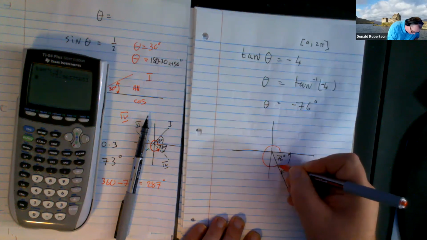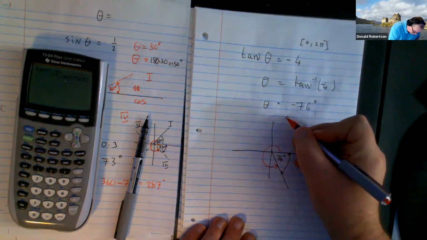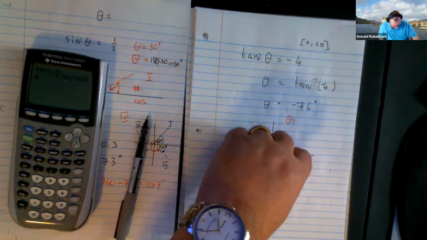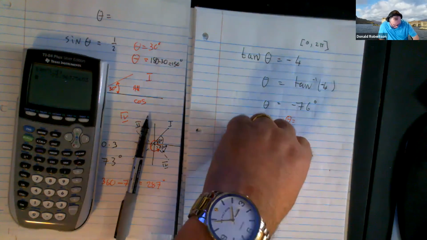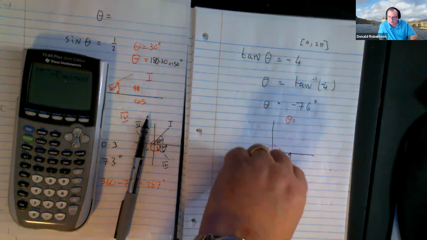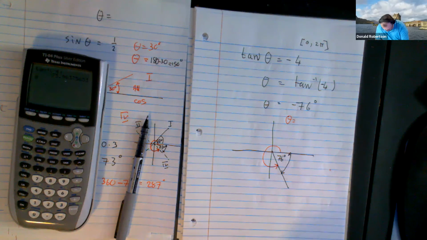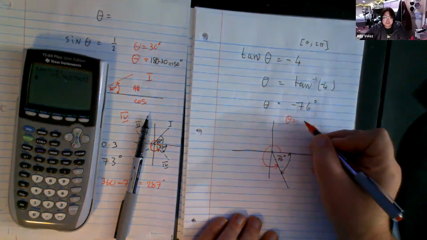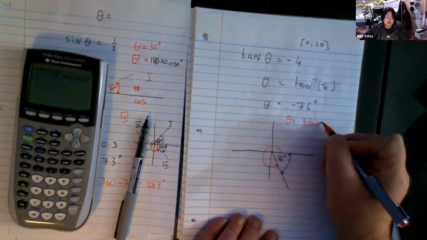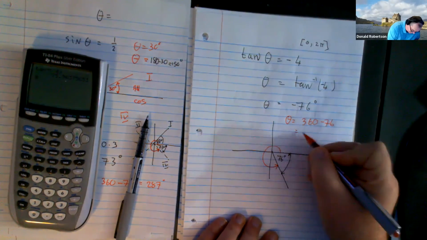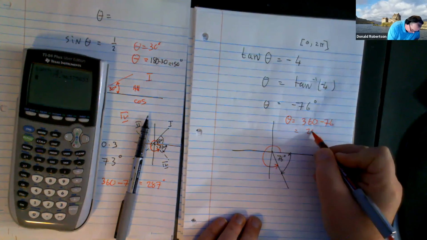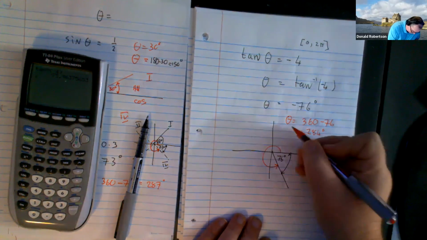Now, what's that angle, which is actually the one we're going to use? This is 76. How do you find that angle? Subtract 76 from 360. Agreed. And that ends up being 284 degrees, which is good.